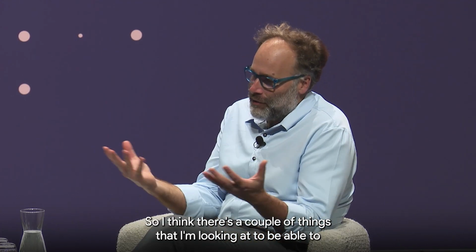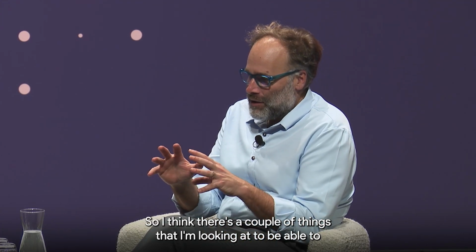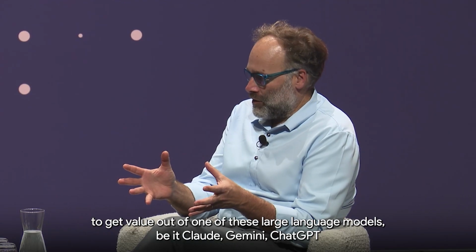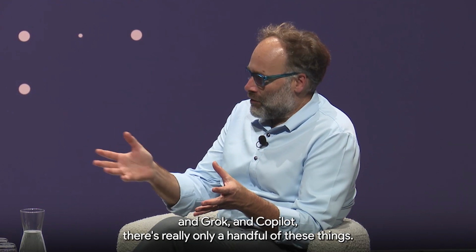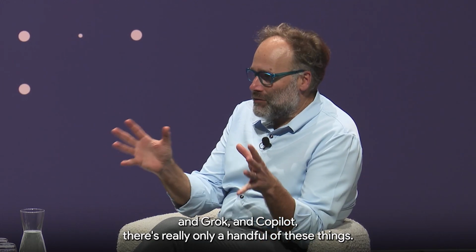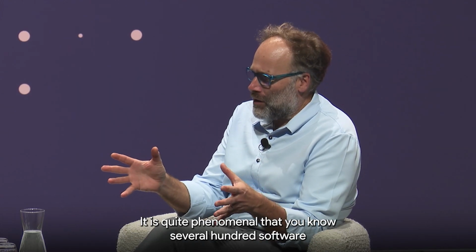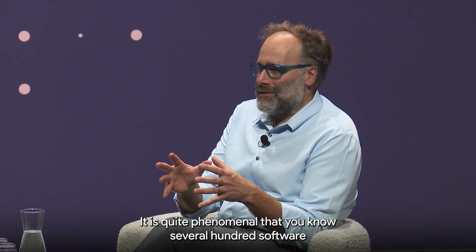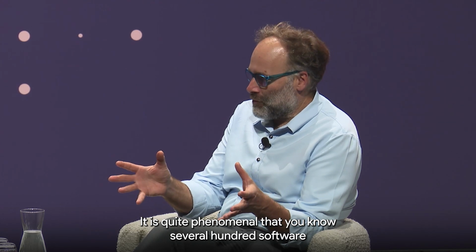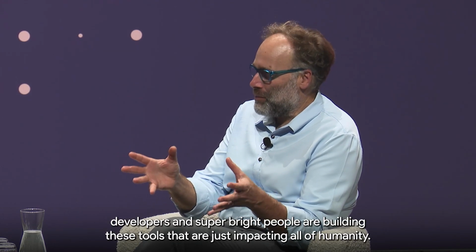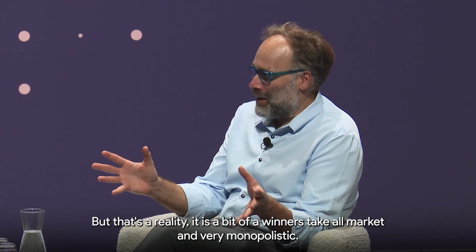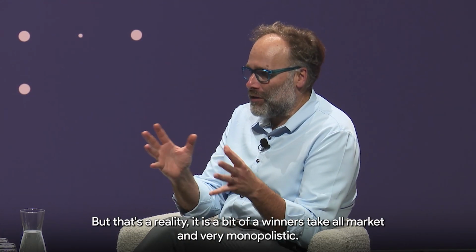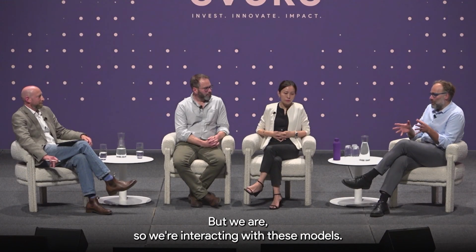So I think there's a couple of things that I'm looking at to be able to get value out of one of these large language models, be it Claude, Gemini, ChatGPT, Grok, and Copilot. There's really only a handful of these things too. It is quite phenomenal that several hundred software developers and super bright people are building these tools that are impacting all of humanity. But that's a reality. It is a bit of a winner-takes-all market and very monopolistic. But we're interacting with these models.